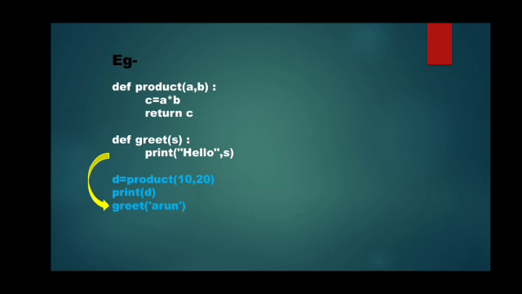So this is how, in a program that contains user-defined functions, the control moves. Whenever the calling statement is executed, the control is transferred to the function definition. There it executes all the statements in the function body step by step, and after that the control is returned back to the caller program. So here, this is your caller program and this is your called program. Okay.